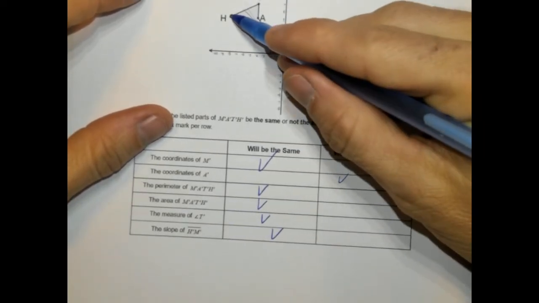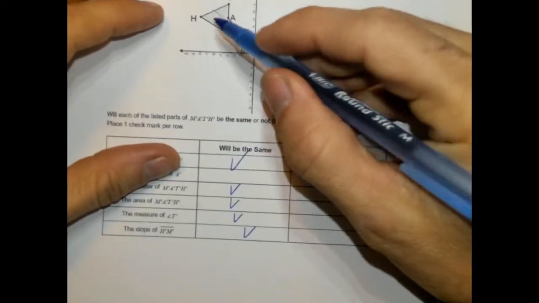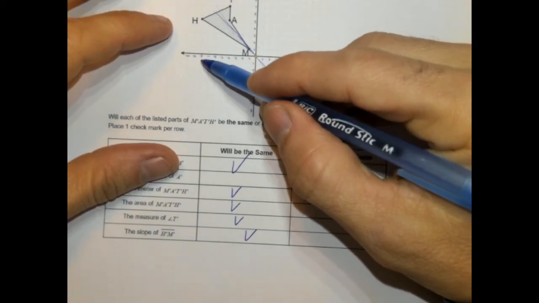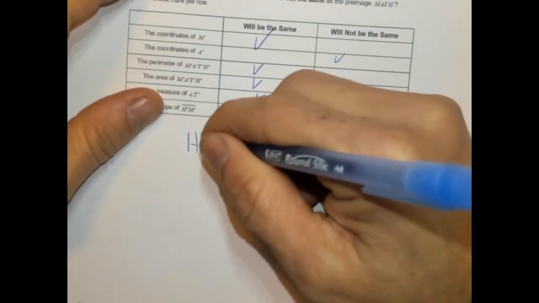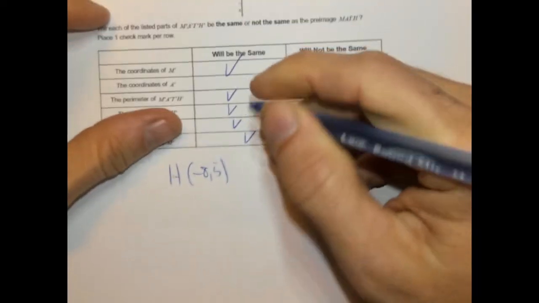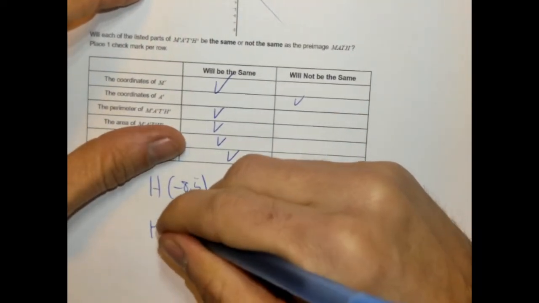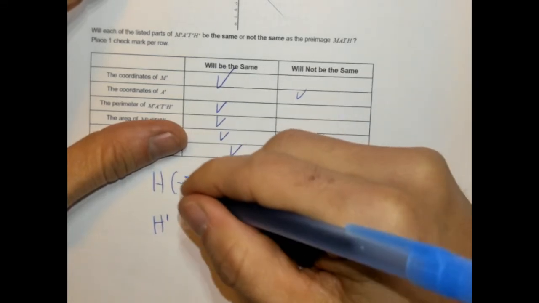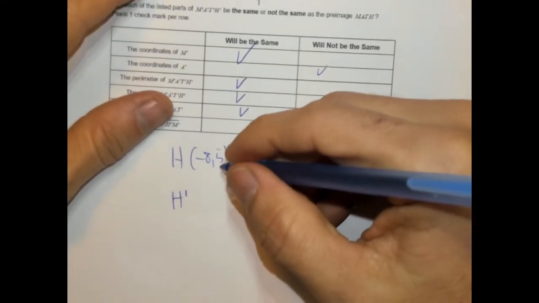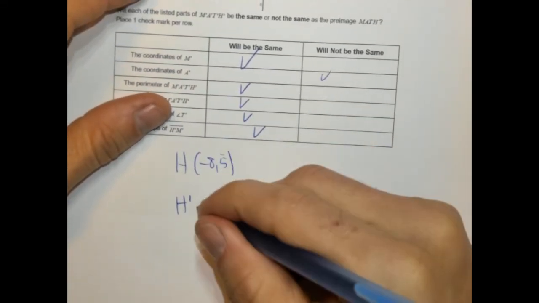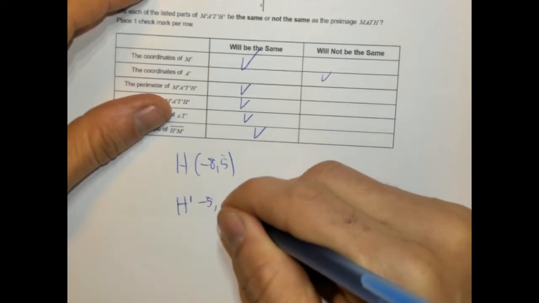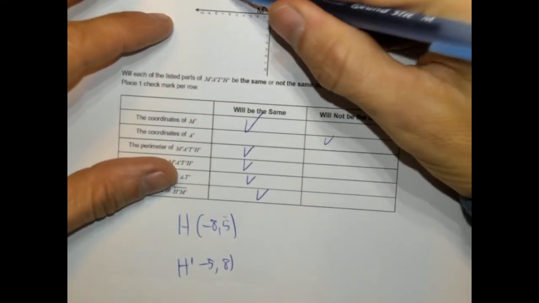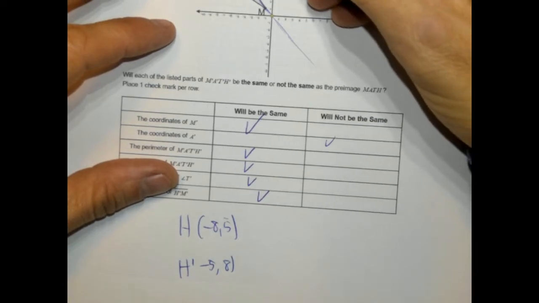Let's calculate what H is here. M is going to stay the same, right? So H is -8, 5. And then H prime, if you reflect it over the line y equals -x, you're going to flip these and change both of their signs. So it's going to become -5, 8. So H prime would be all the way up here.